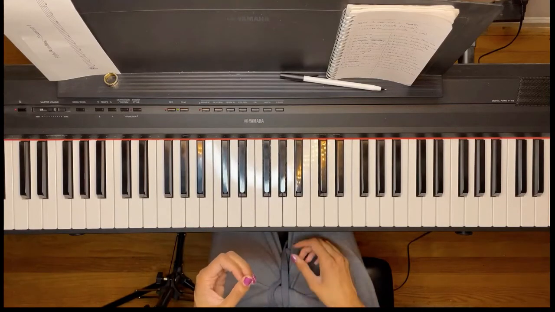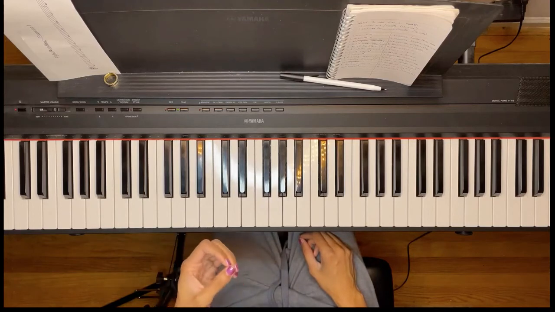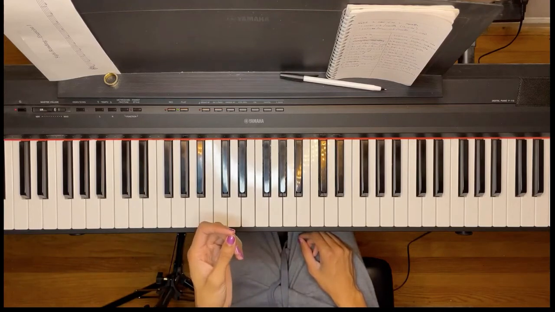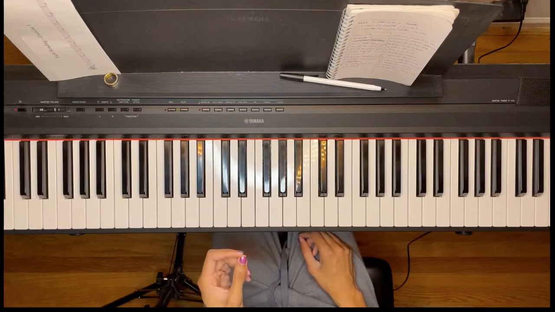A good exercise would be, if you're listening to pop songs throughout the day, throughout the week, to listen for that chord progression if you hear it in those pop songs.